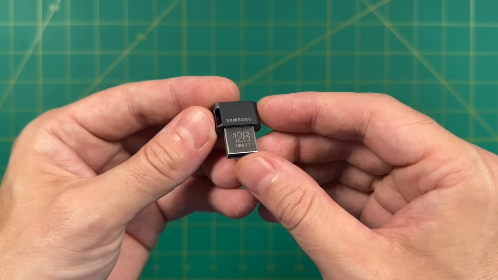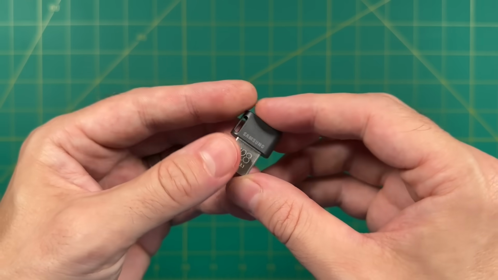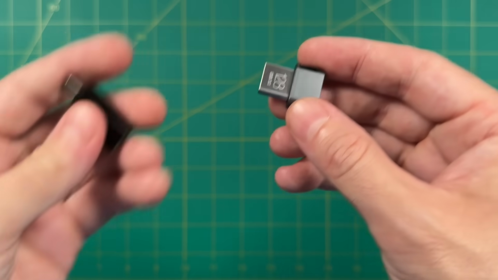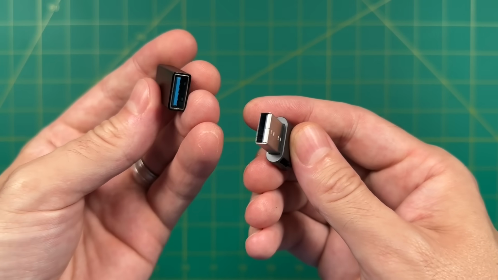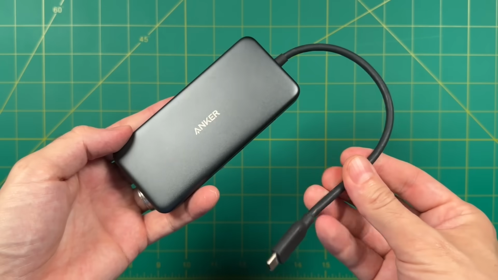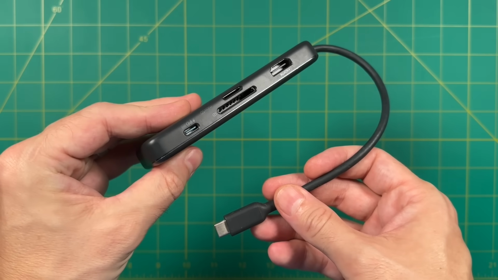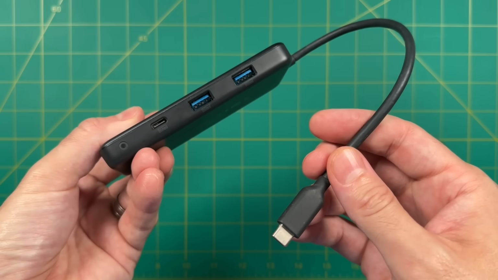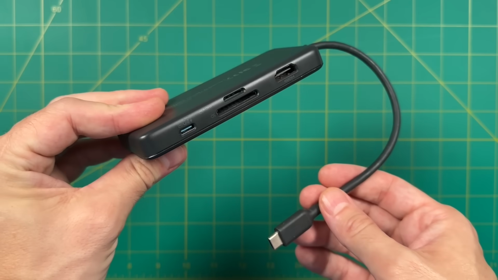Just bear in mind that the Steam Deck only has a USB-C input port. So if you have a USB-A drive like this, you will likely need to use either a USB-C adapter like this one, or you're going to need something like a USB hub or one of those docks that they make for the Steam Deck as well. Either way, those are the main questions I always get, and so I hope that provided some clarification.